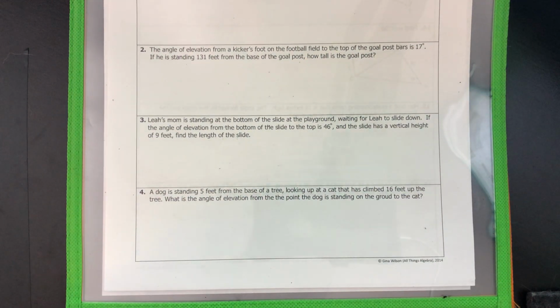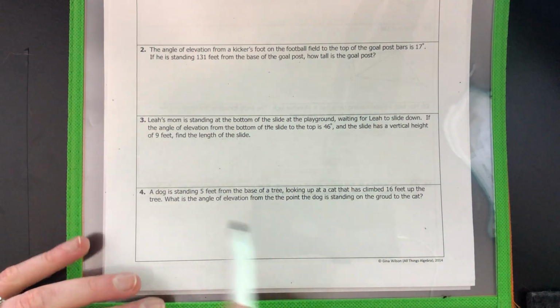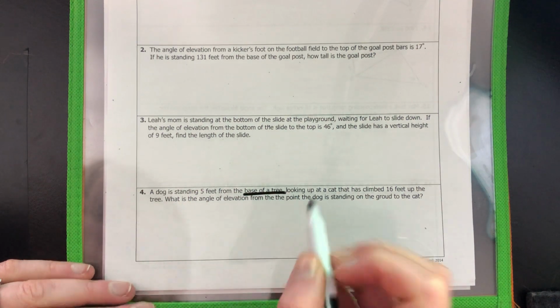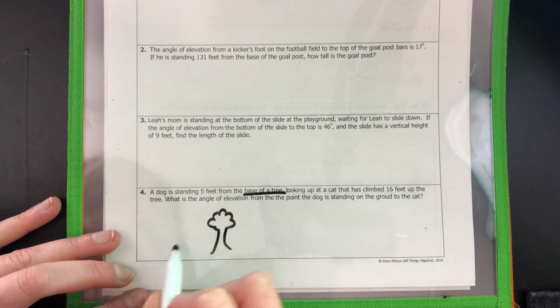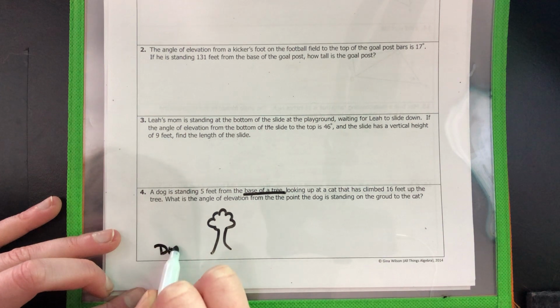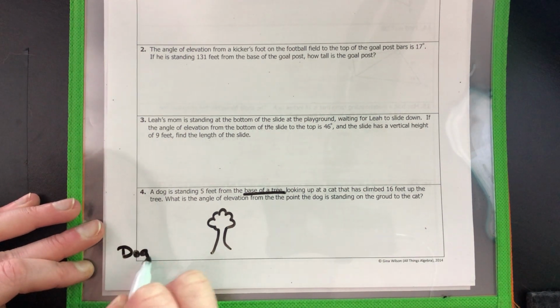All right, let's talk about number 4. Hopefully you paused. I know I keep saying it, but I'm going to bug you. A dog is standing 5 feet from the base of a tree. Well, I can draw a tree. And there's a dog over here. I'm just going to say dog. Give me a little more distance, dog.